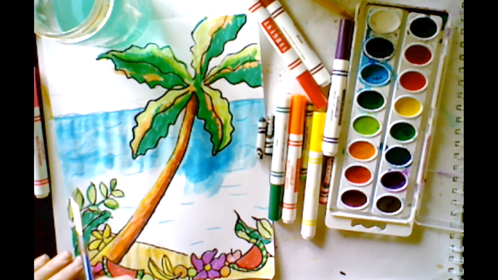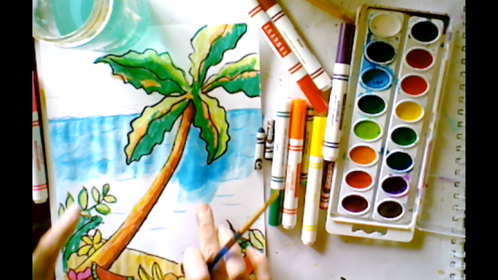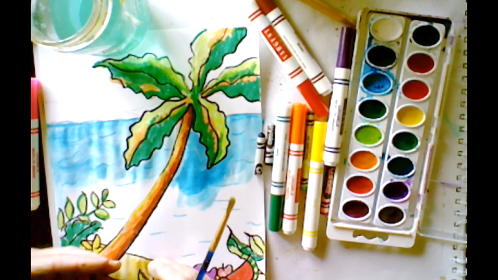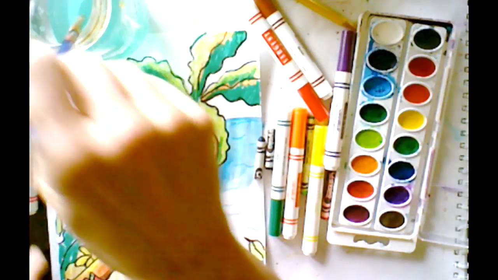As the water starts getting closer to our foreground, we're going to make the blue color a little bit bolder.